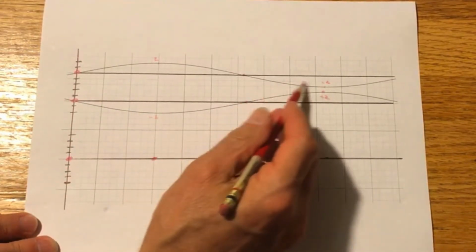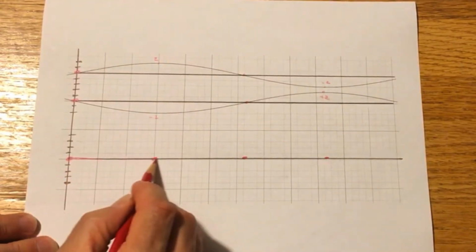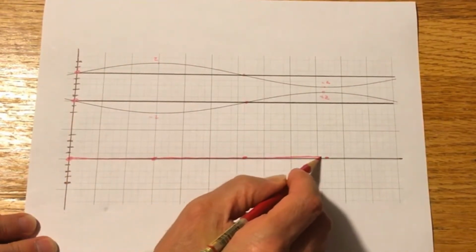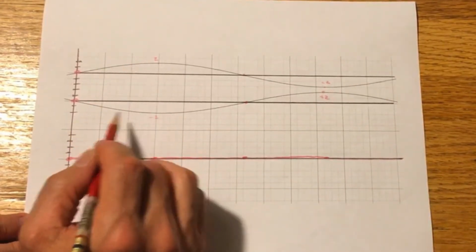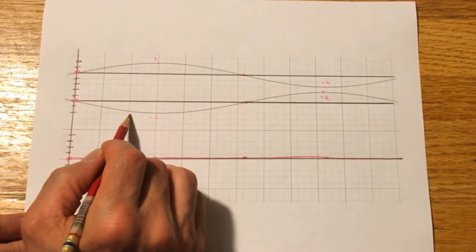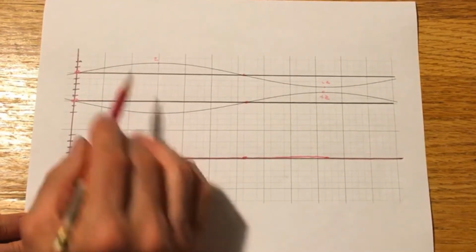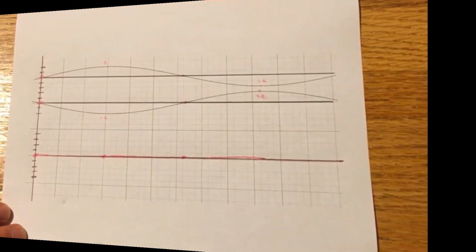In fact, if we look at both of these, they're opposites of each other. So this curve added together is just a straight line. These are two waves that are 180 degrees out of phase, or reverse polarity, and they cancel each other out.